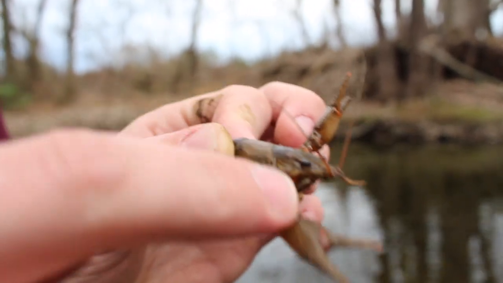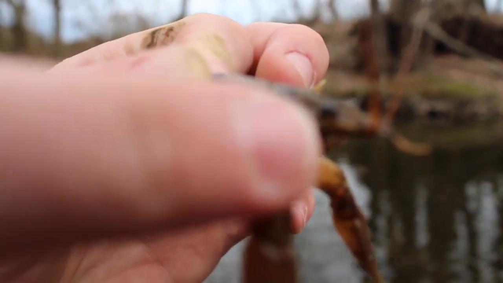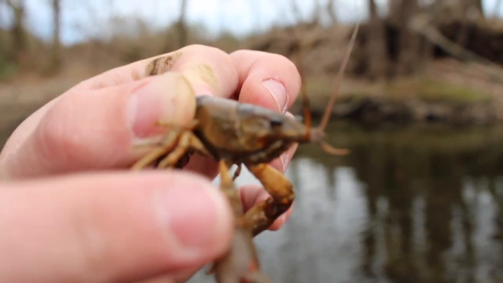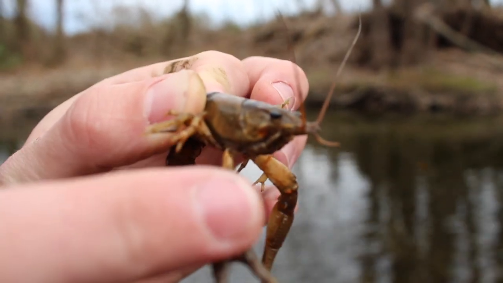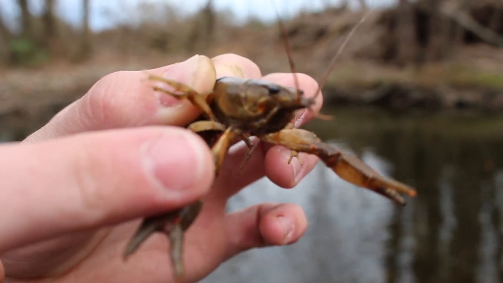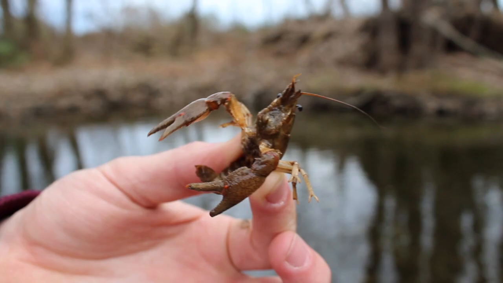The species we have here, if you can tell by its cheeks, it's got no bumps nor any spines, meaning that it is in classification Cambarus bartonii. That's its taxon name, species name. And these are the most common crayfish that we have caught throughout our project.